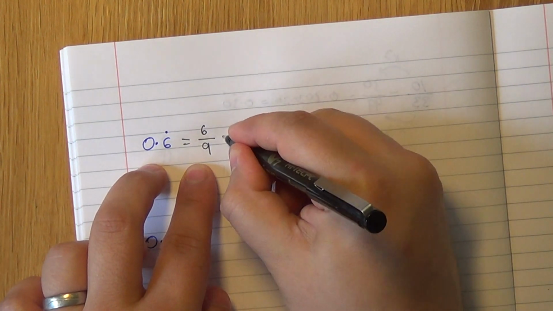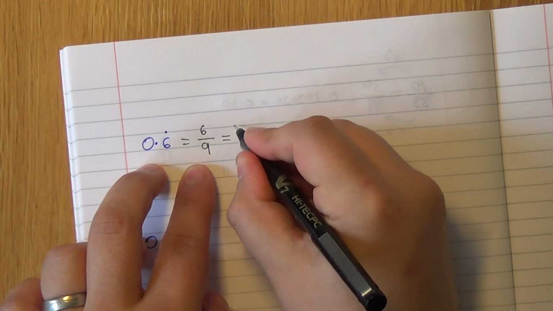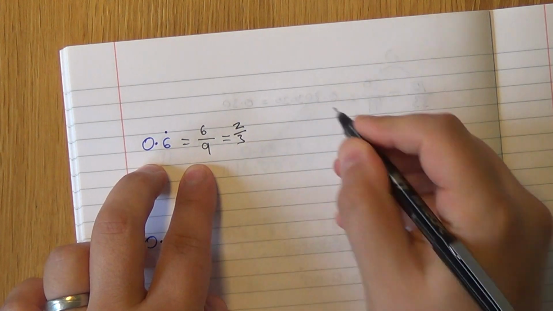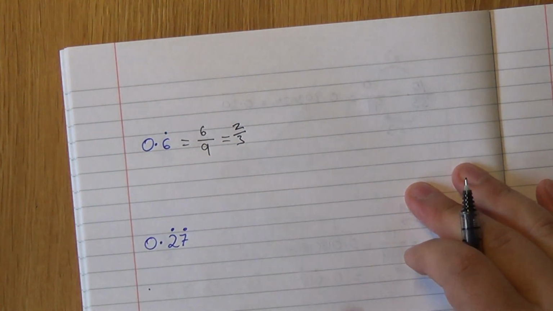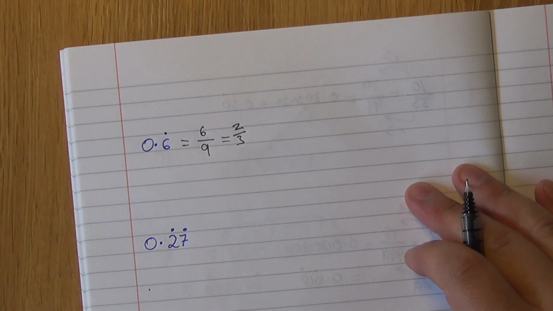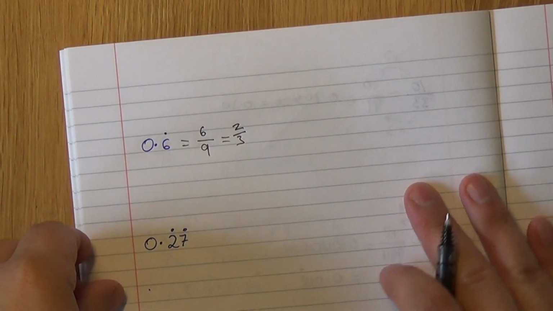This fraction simplifies. We can divide top and bottom by 3 to get to thirds. So the numerator and denominator cancel out their factor of 3, leaving 2/3 behind. And that's really quick and easy.